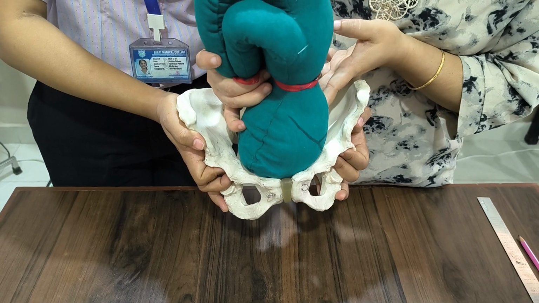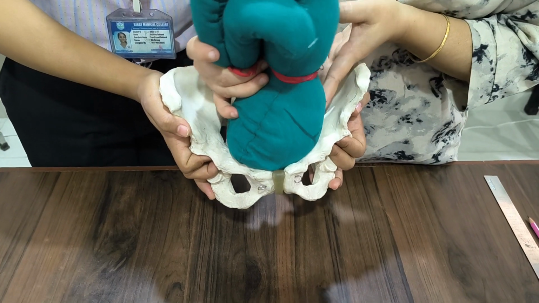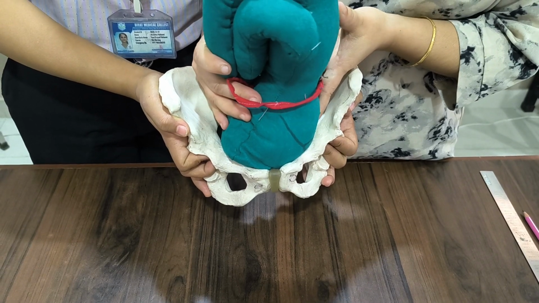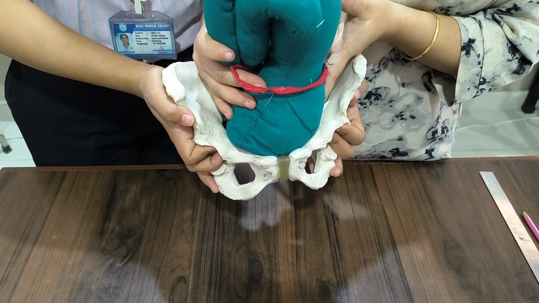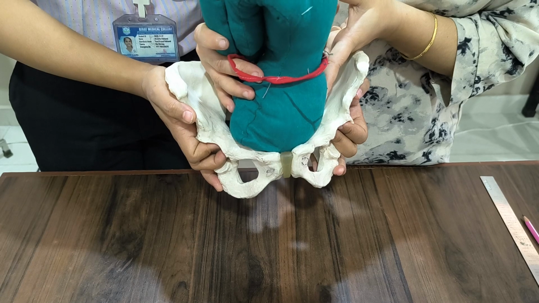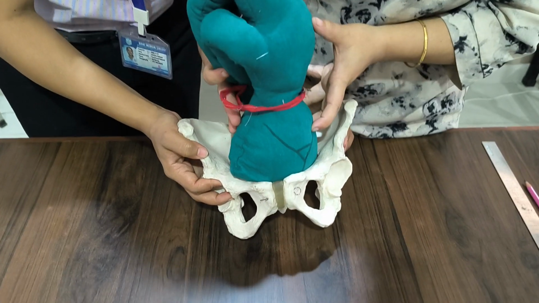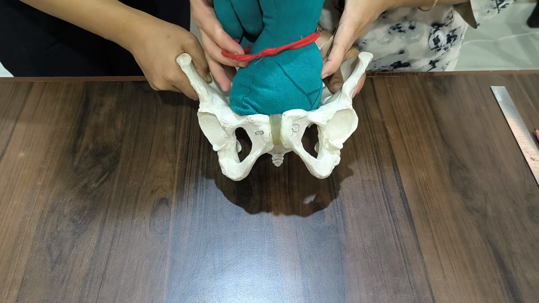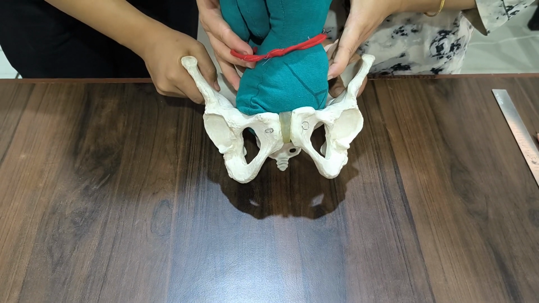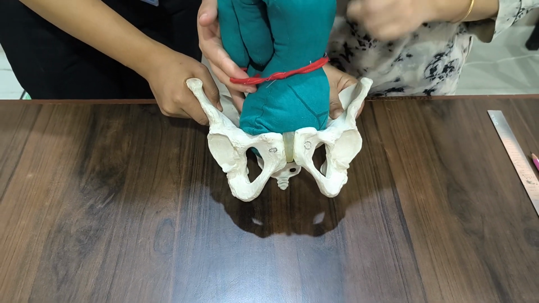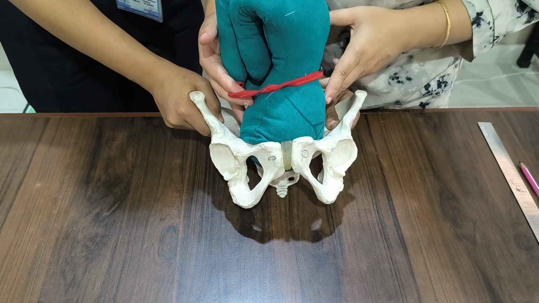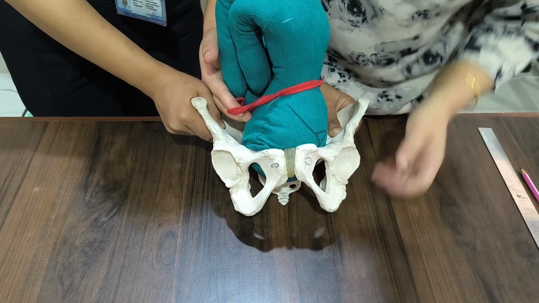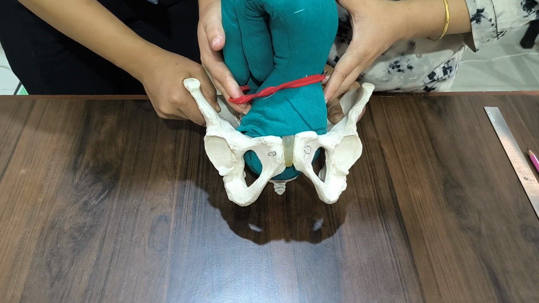The head further descends towards the pelvic cavity, below the ischial spine, and the third step, flexion, occurs. The descent is favored by frequent uterine contraction, pressure exerted by the amniotic fluid, fetal axis pressure, progressive cervical dilatation, and the resistance offered by the pelvic floor muscles.